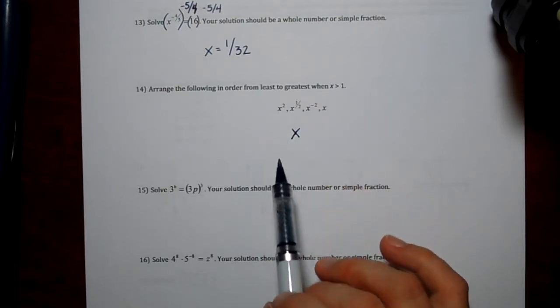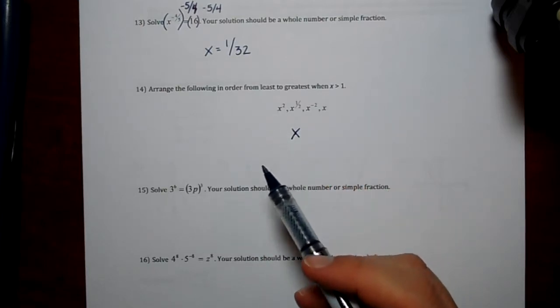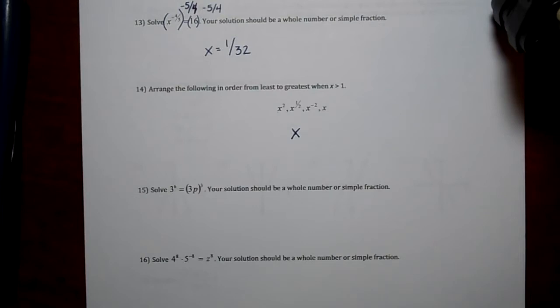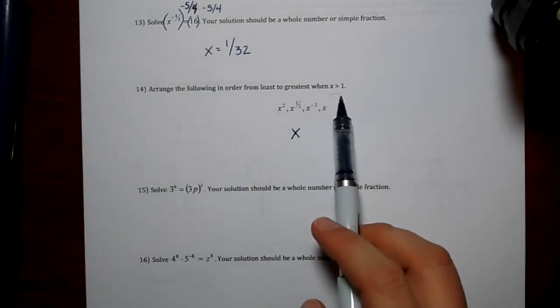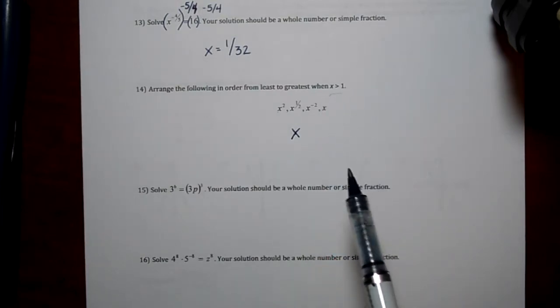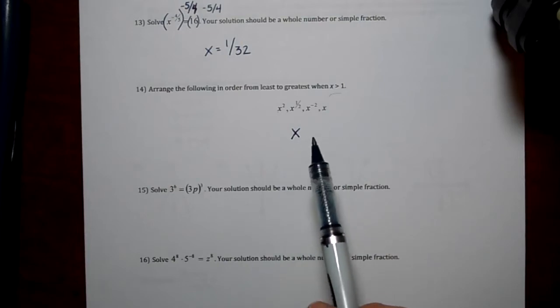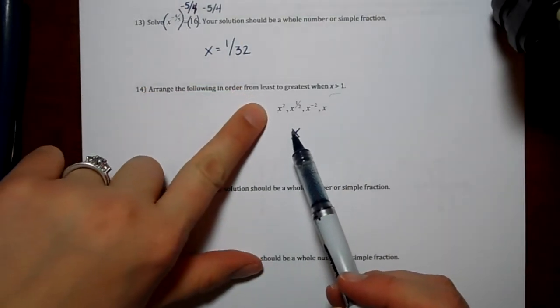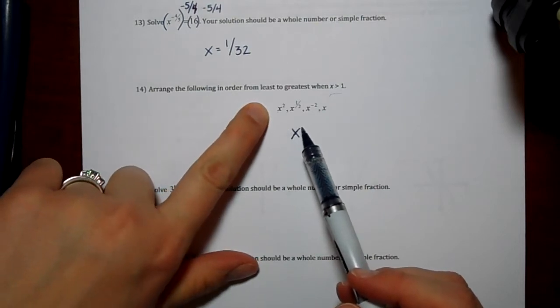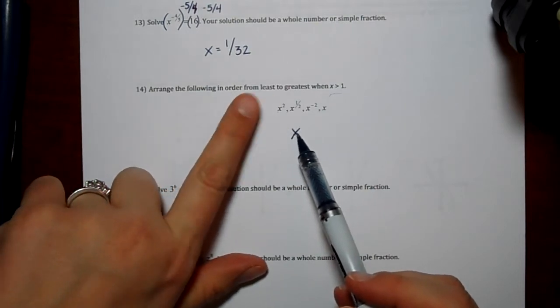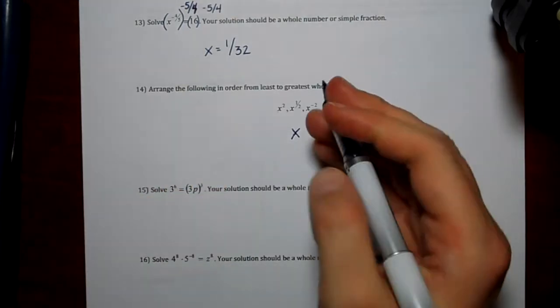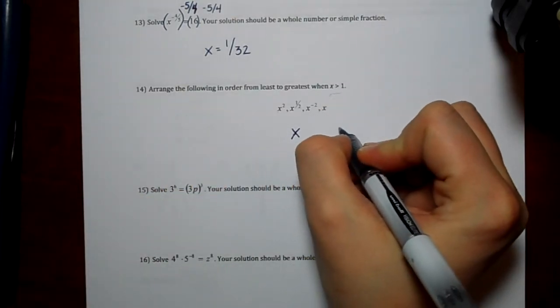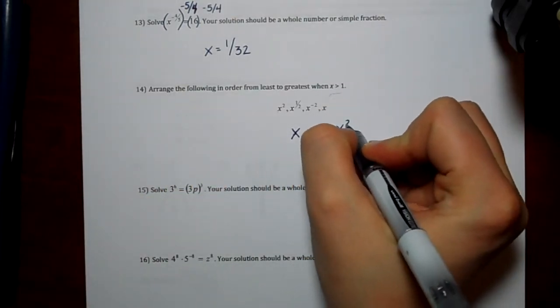So let's start with x squared. Do we think x squared would be larger than x or smaller than x when x is a number bigger than 1? I would just think of a whole number. If you need to, pick a number. Let's say x is 5. Is 5 squared bigger than 5? Yeah, it sure is. Okay, if x was 10, is 10 squared bigger than 10? Yep, it sure is. So I know that x squared is going to go over here someplace.